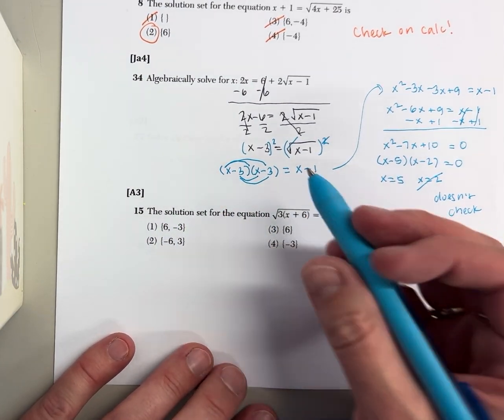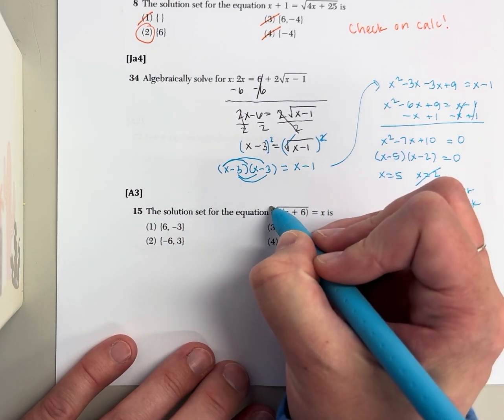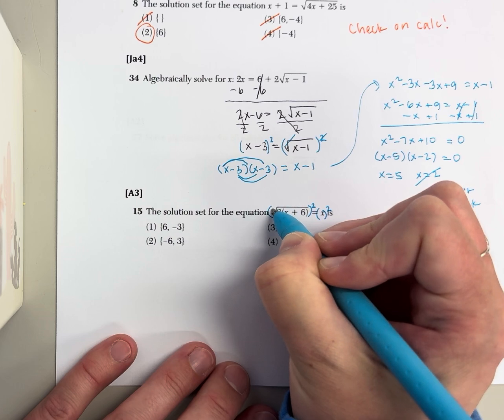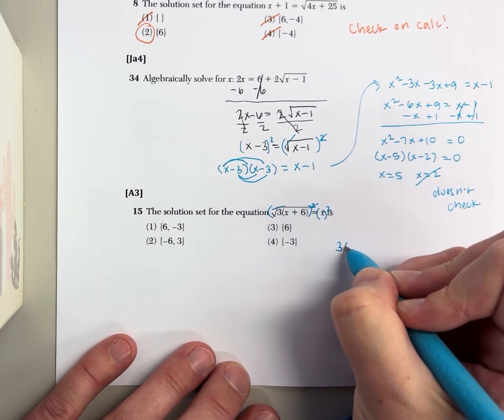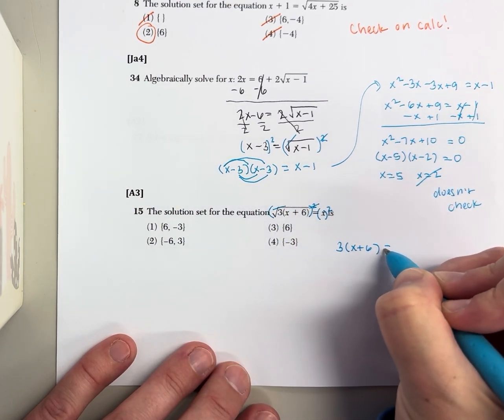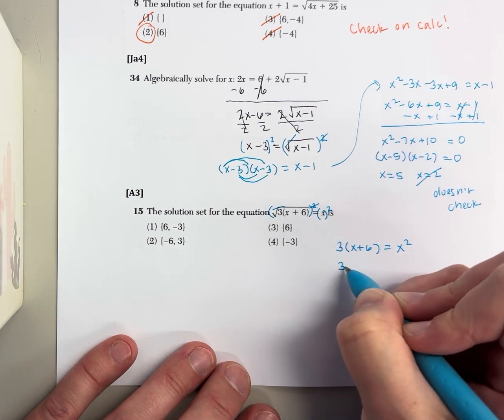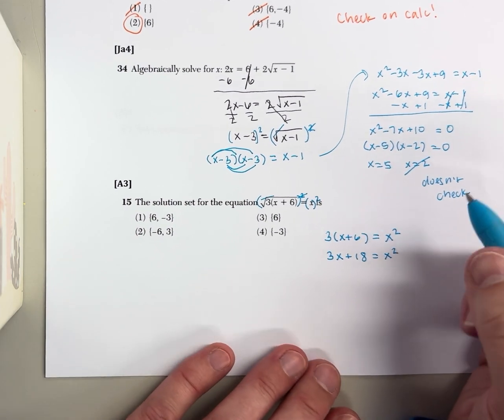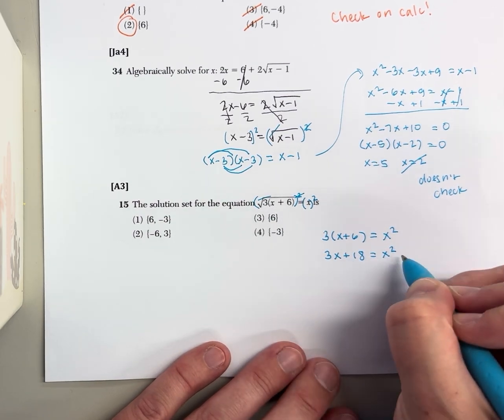15, the solution set for this equation. Again, this is already a radical, so we're good. This is 3, x plus 6, and then the right side is just x squared. So 3x plus 18 equals x squared. I've got to get this set equal to 0. I'm going to move these over here.